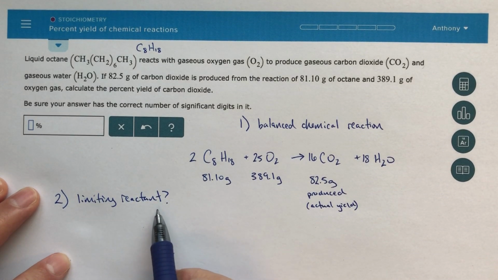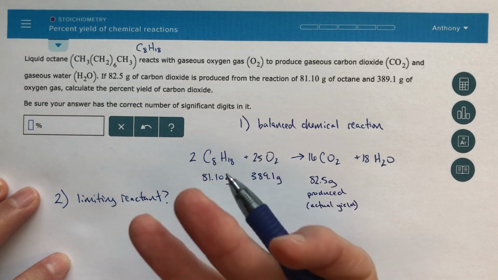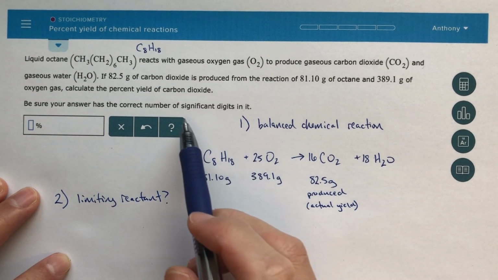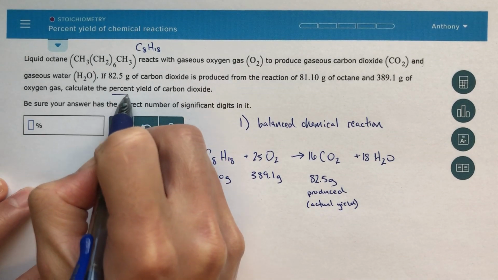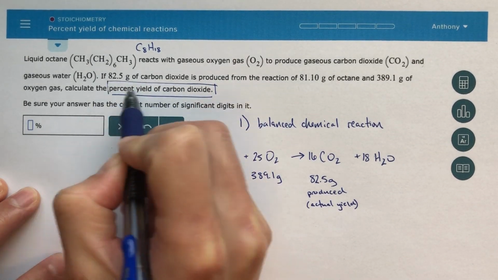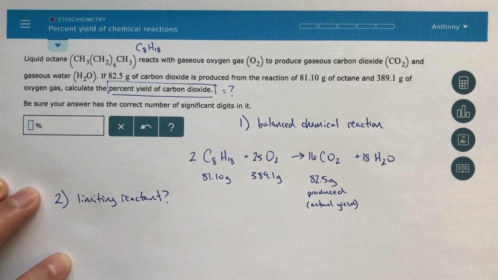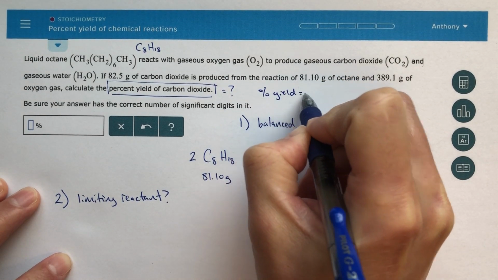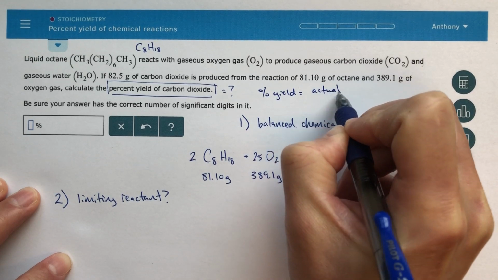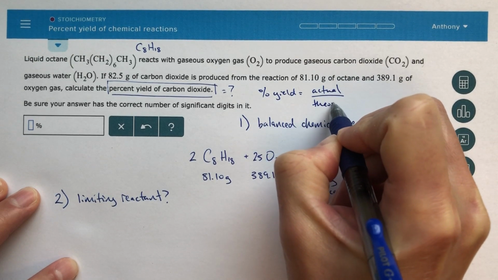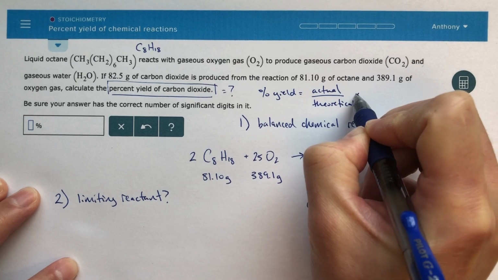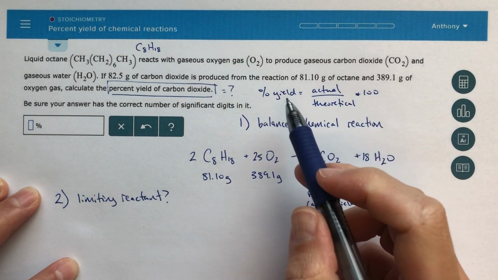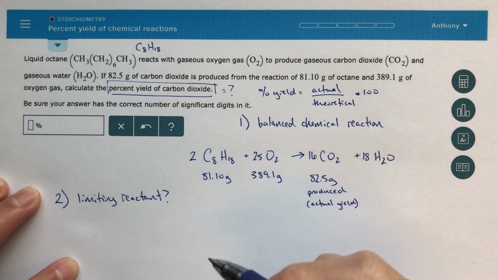And based off of my limiting reactant, I'm going to be able to figure out my theoretical yield, and then from my theoretical yield and this given actual yield, I can find the percent yield, which is what we're looking for in this problem. So that equals the question. Percent yield is equal to the actual yield over the theoretical yield, times 100. That's going to be my percent yield. So this is the equation, more or less, that I'm going to be using later on down the road.